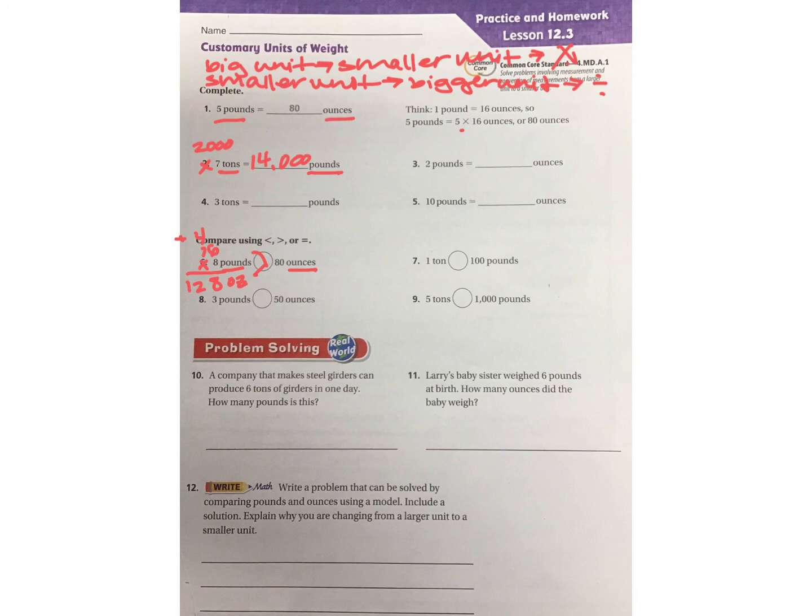All right, 10 or 11? 10. Number 10. Here we go. Ready and read. A company that makes steel girders can produce 6 tons of girders in 1 day. How many pounds is this? All right, how many pounds is 6 tons? So we have 6 tons, and we have to think how many pounds are in 1 ton. Think and say.